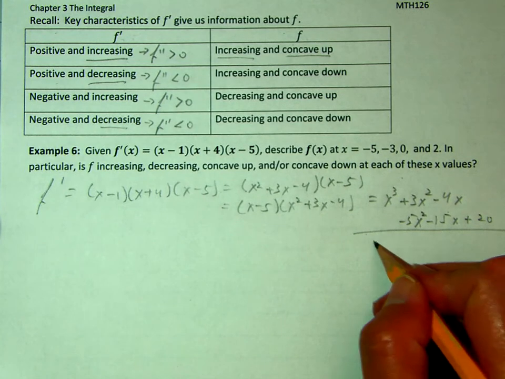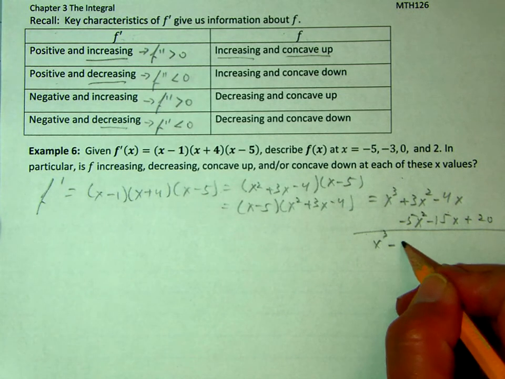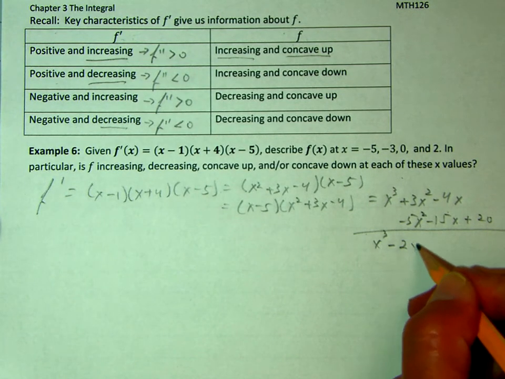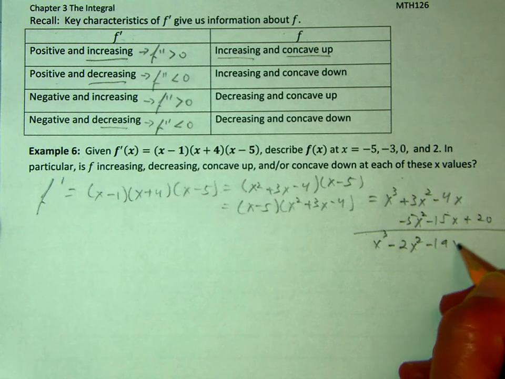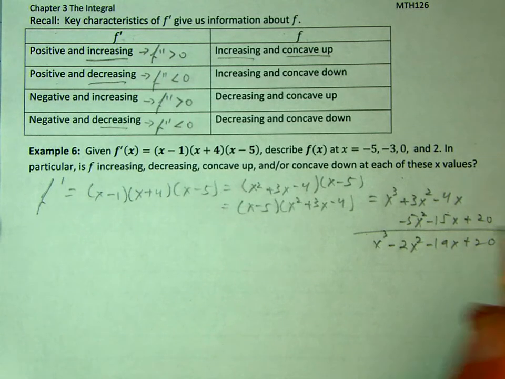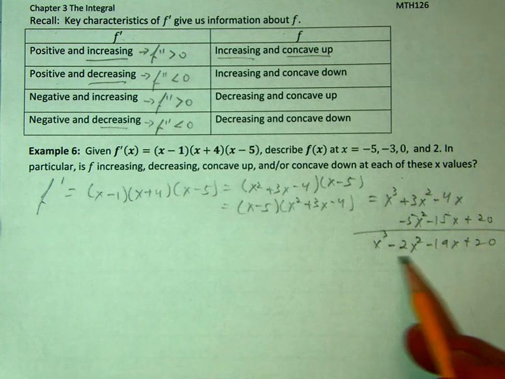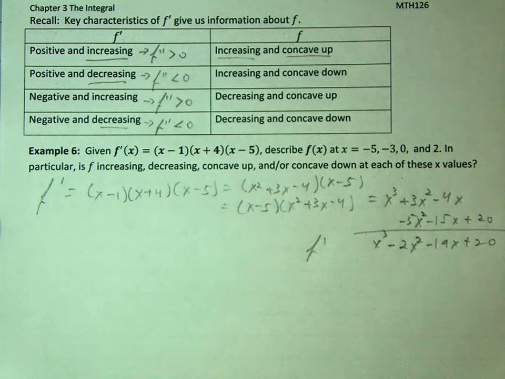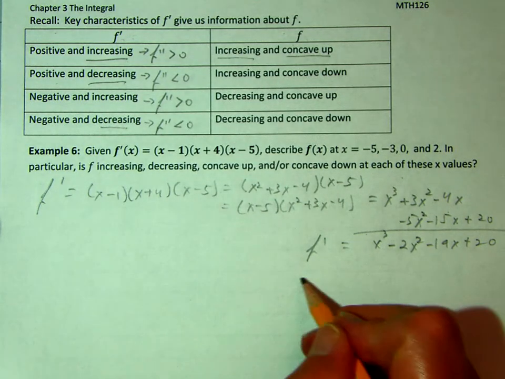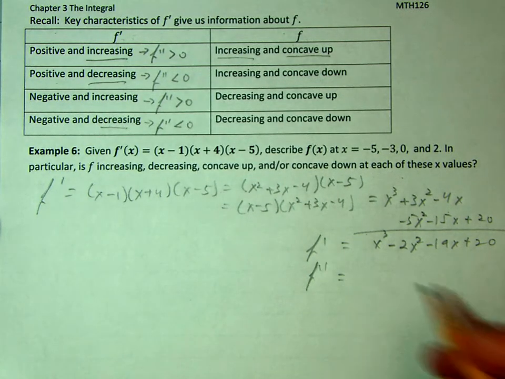And here we go. So we have the derivative. Now we can find the second derivative.